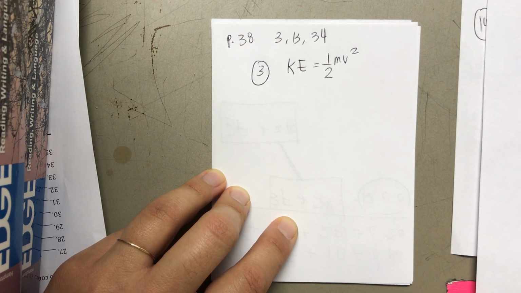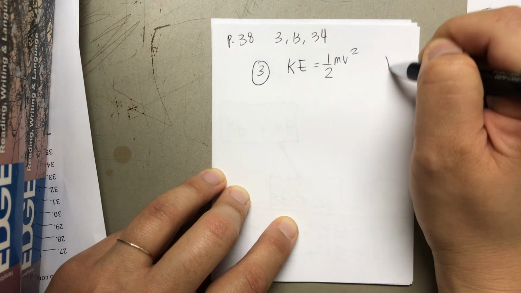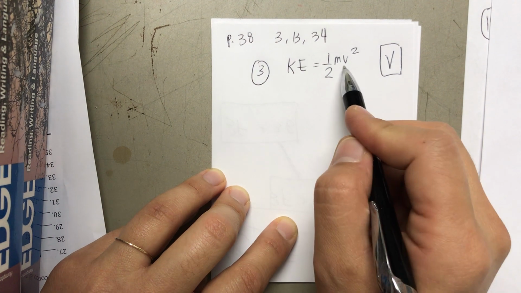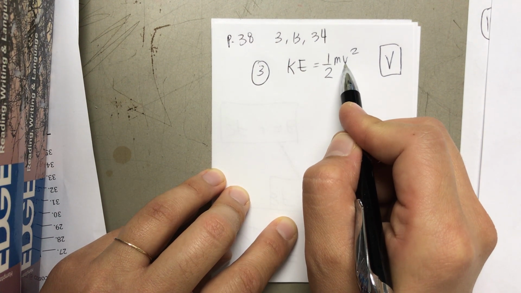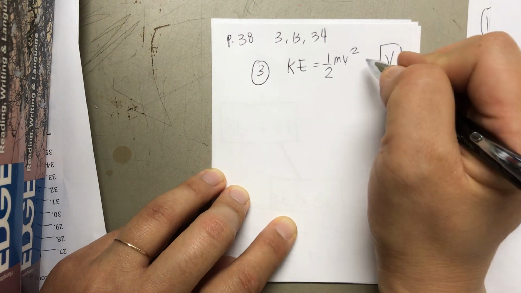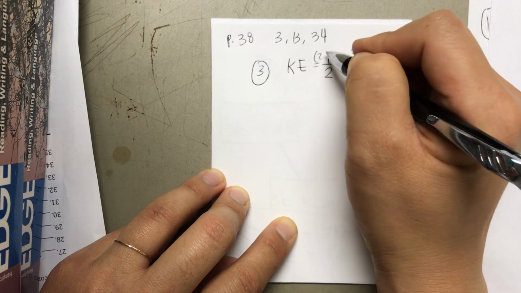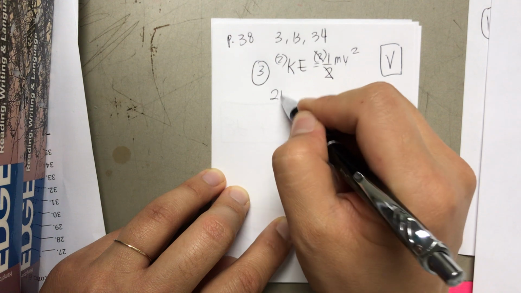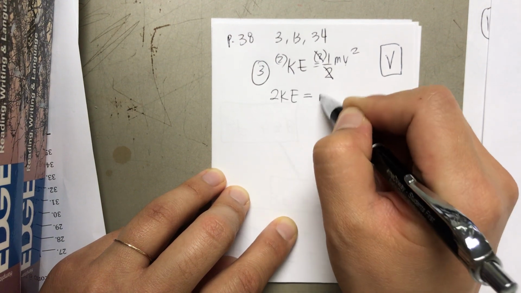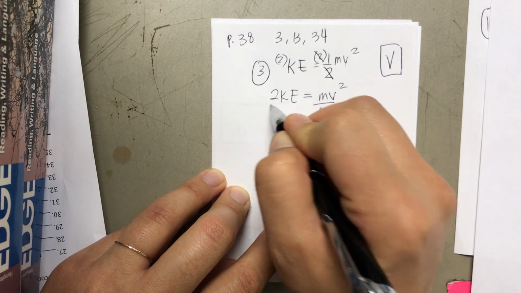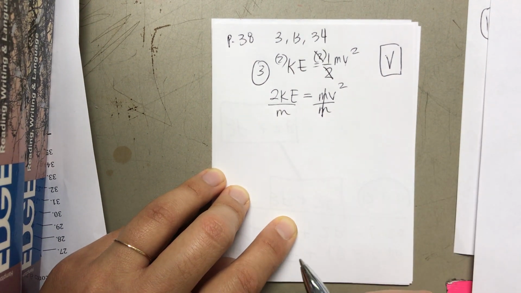What we're looking for is, it says, which of the following gives the value of v? So v is what we are going to solve for. So all you've got to do is isolate the v. When we solve for v, what we're going to do first is multiply both sides by 2. If we do that, that and that cross out, and this becomes 2KE equals mv squared. Then we can divide out the m, that crosses out.